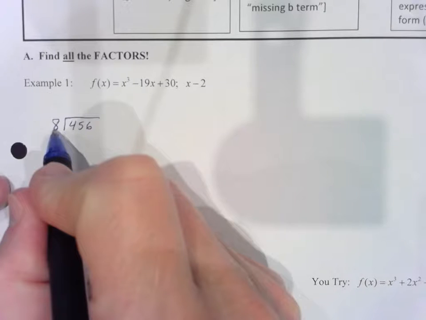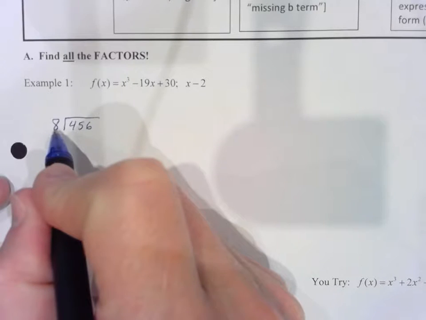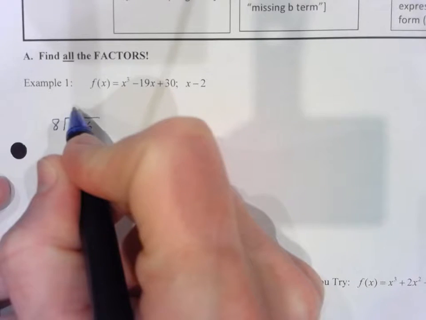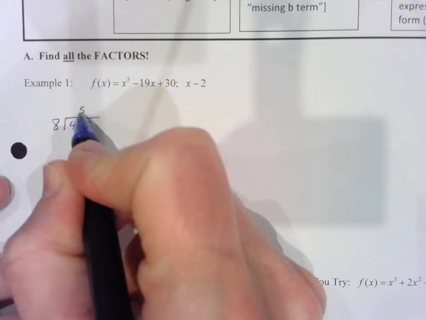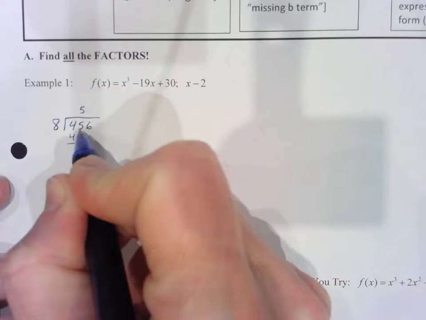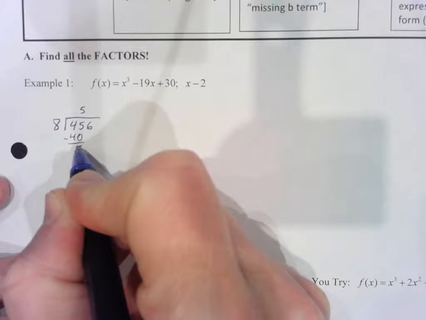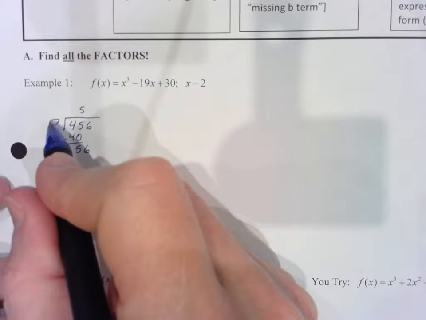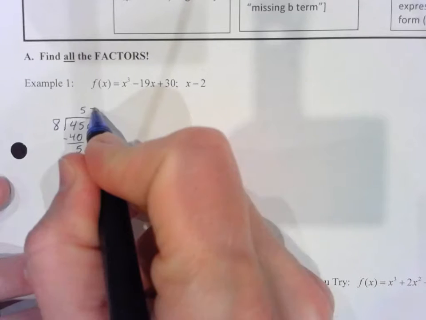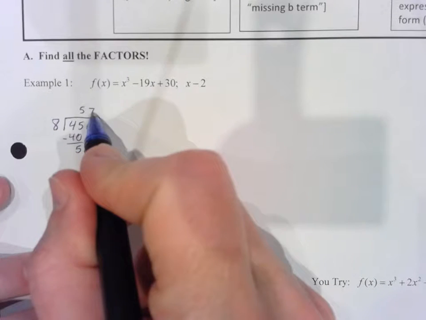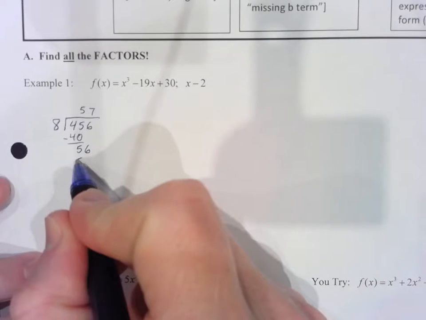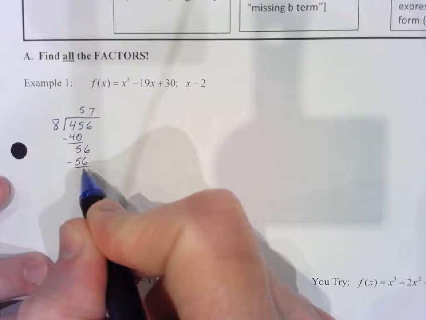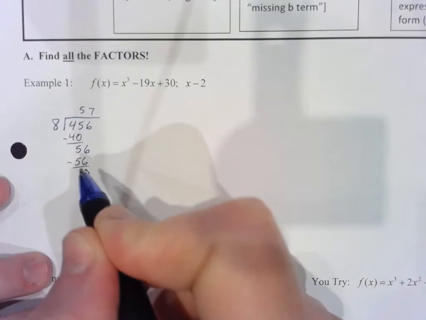we think 8 does not go into 4, but 8 does go into 45 5 times. 5 times 8 is 40. 45 minus 40 is 5. Then we bring down the next number, 56. 8 goes into 56 7 times. 7 times 8 is 56. Subtract 56 minus 56 is 0.